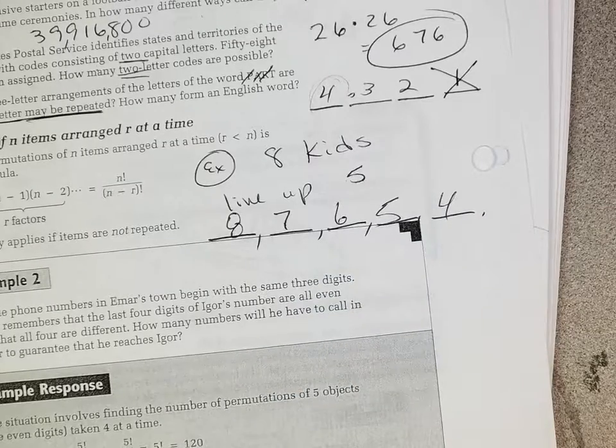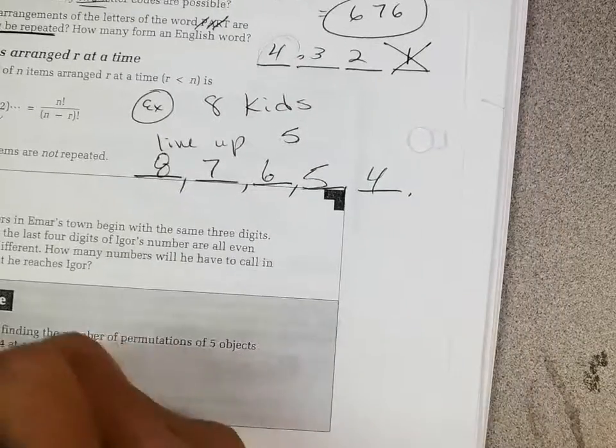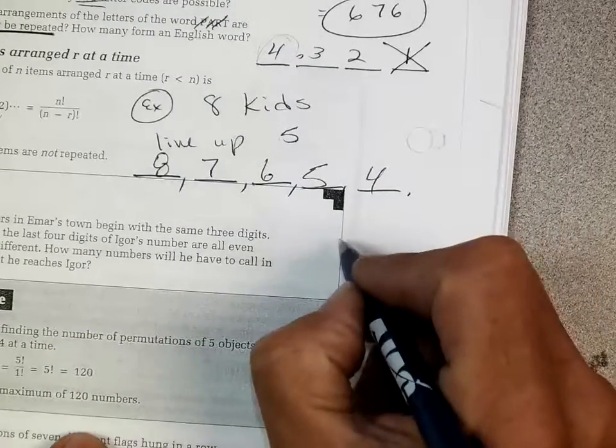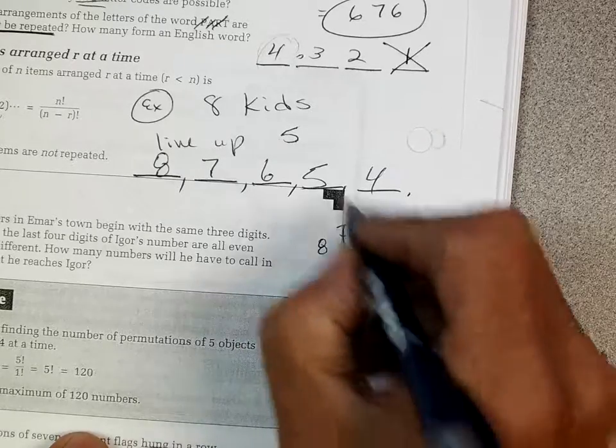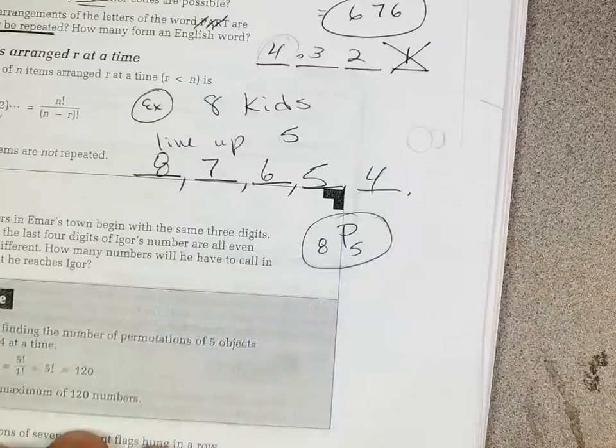The other kids, too bad for you, go home, you don't get picked, right? You agree? So there's fewer combinations. So we can go 8 times 7 times 6 times 5, okay? But there's a formula, okay? Now, they give us this formula here. Ours is going to be, ready? Ours is going to be 8p5. Why don't you write that down?